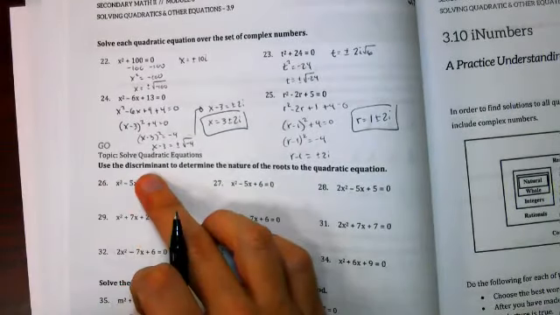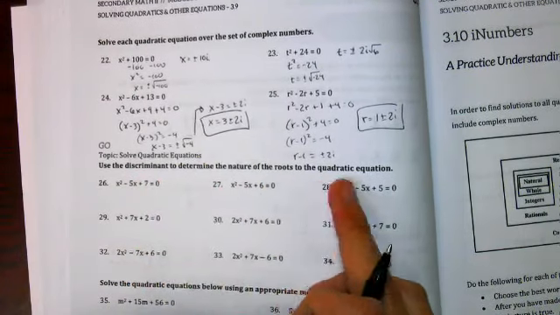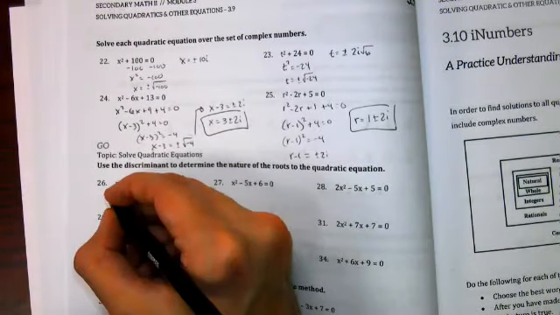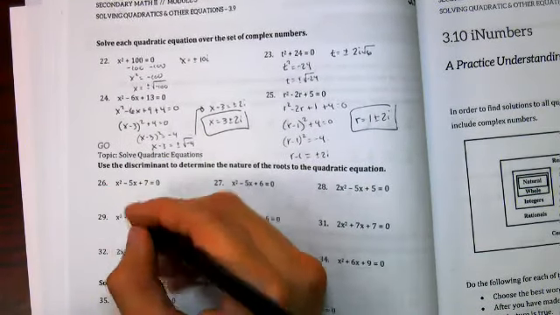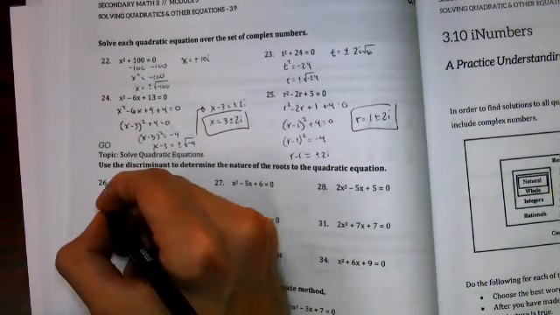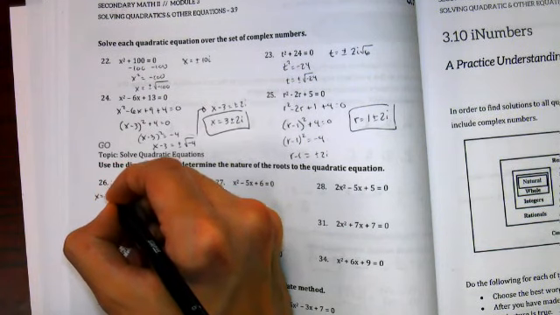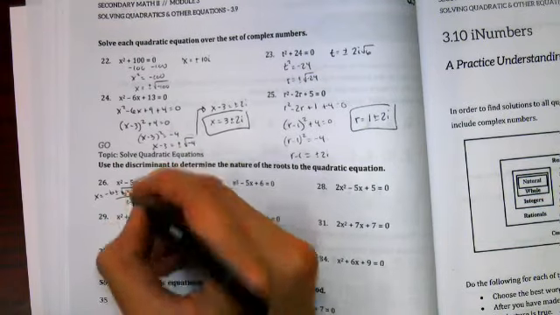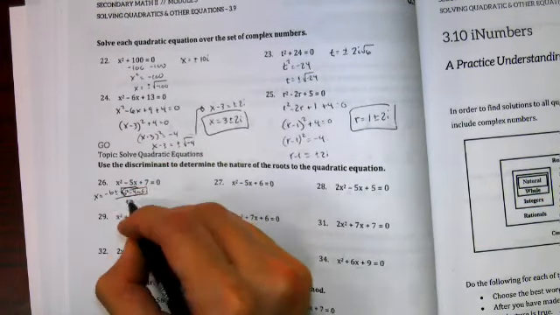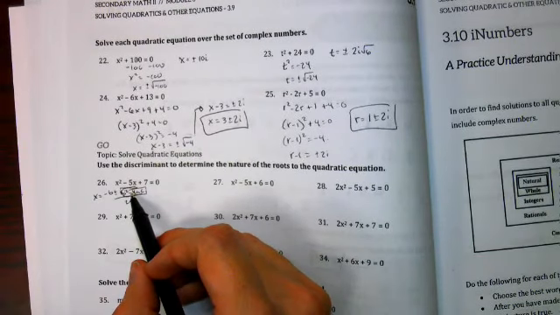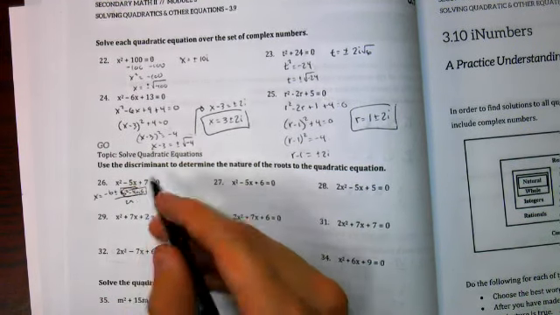Use the discriminant to determine the nature of the roots to the quadratic equation. Okay. So the discriminant is the part of the quadratic formula that's under the radical. So the quadratic formula says x equals negative b plus or minus the square root of b² - 4ac over 2a. This part here, b² - 4ac, if it's positive, you have two real solutions. If it's negative, you have two complex solutions. And if it's 0, you have a repeated solution.